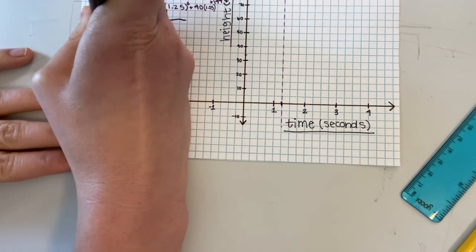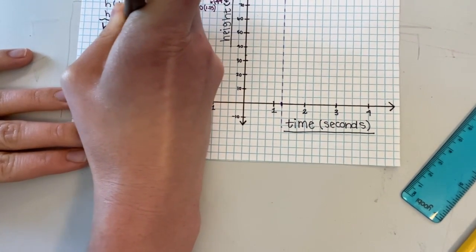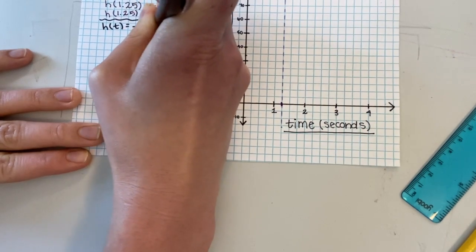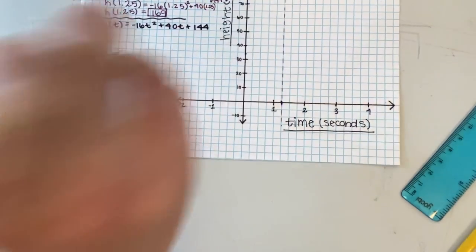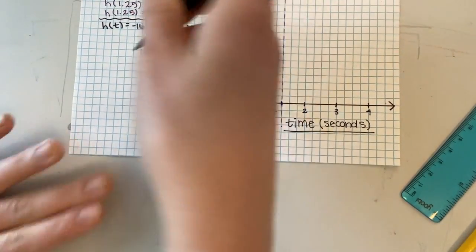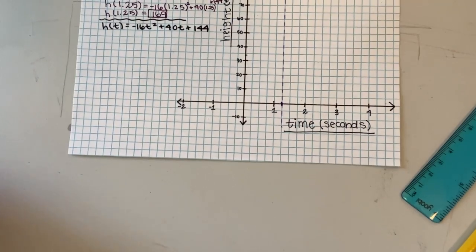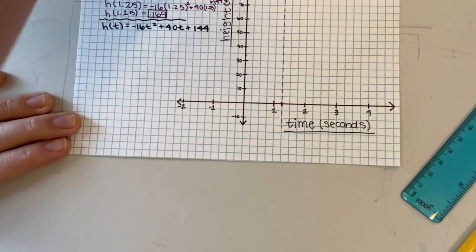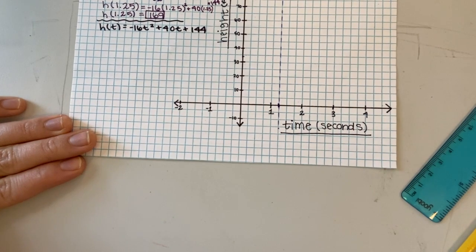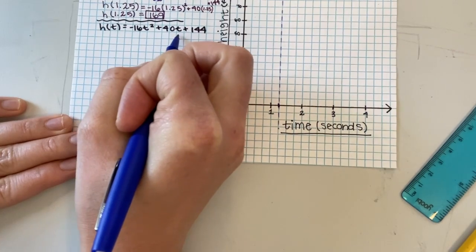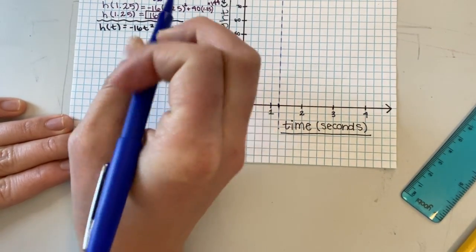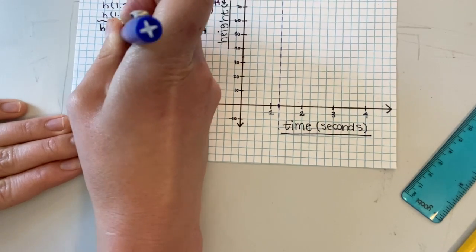So our equation is h of t equals negative 16t squared plus 40t plus 144. When I am factoring, the first step is to take out a greatest common factor. If there is a GCF and you don't take it out, you will not get the correct answer. So we're looking at this and we're going to take out our GCF. Negative 16t squared, 40t, and 144 can all be divisible by 8.